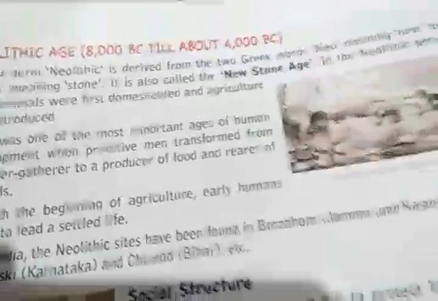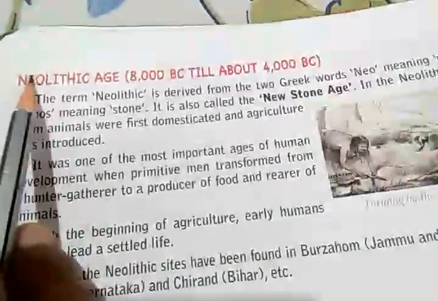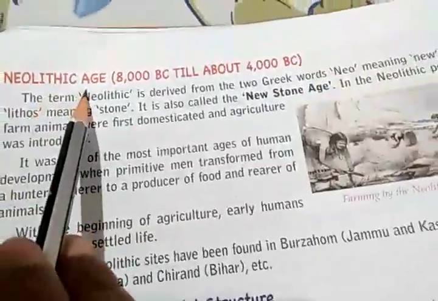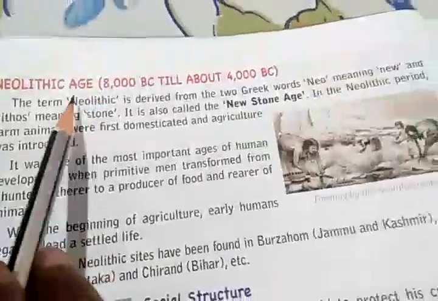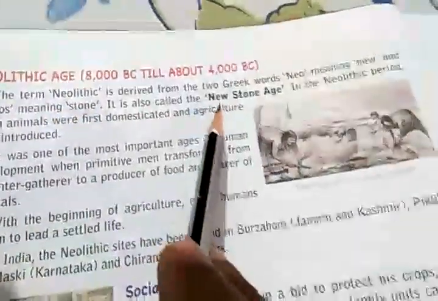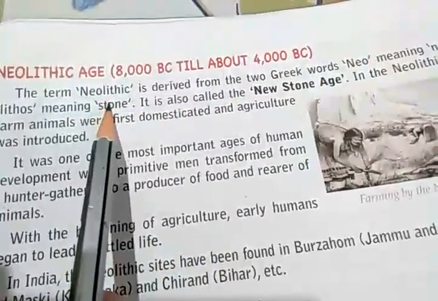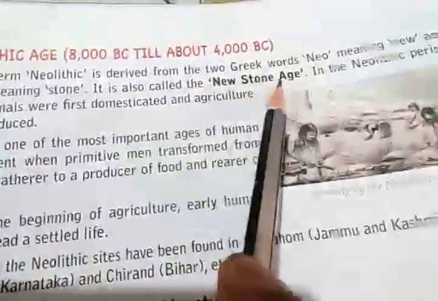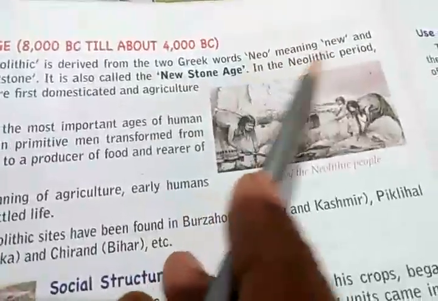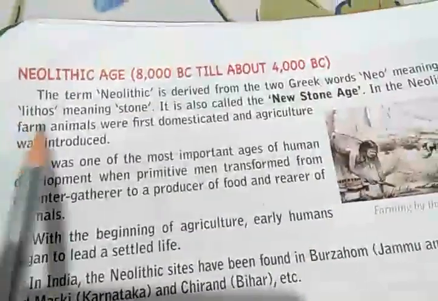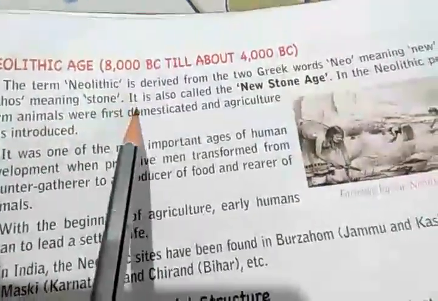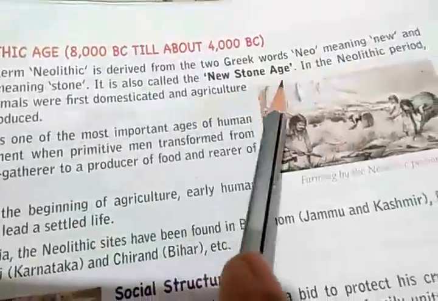Neolithic is also a Greek word, and it consists of two words, neo and lithic. Neo means new and lithic means stone. You can see, new stone age. The term Neolithic is derived from two Greek words, neo meaning new and lithos meaning stone. It is also called the New Stone Age.